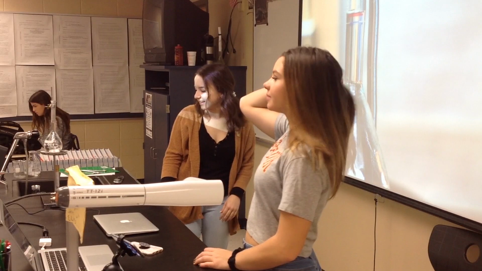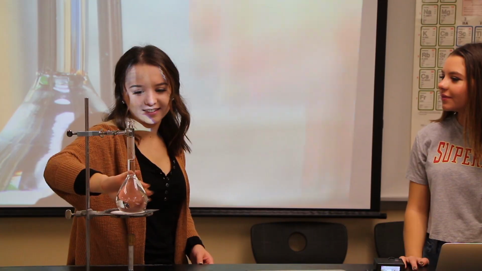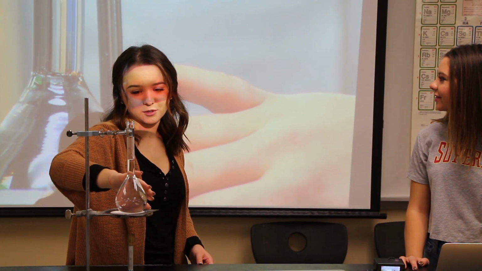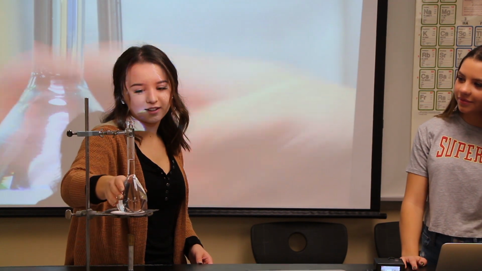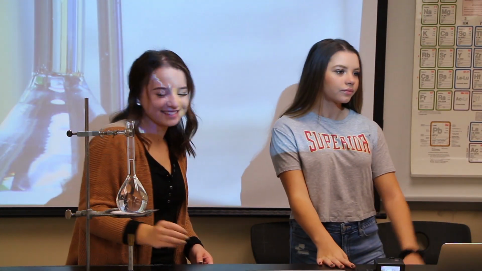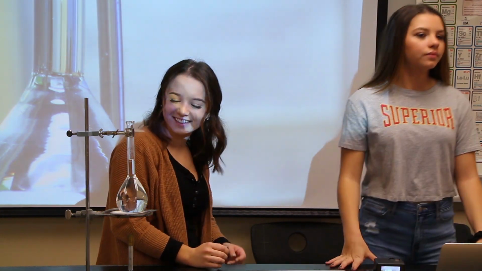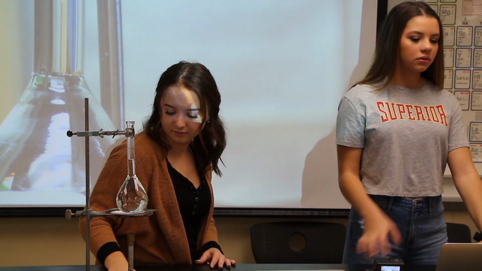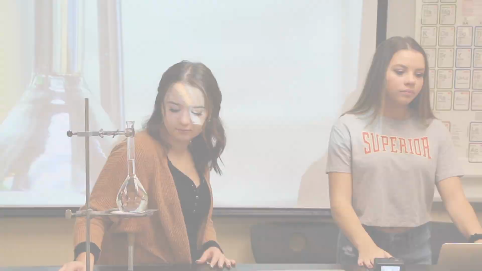How hot is the flask? Put your hand on it. Is it hot? Warm. Like bath water? Yeah. So in just a small temperature change, from room temperature to bath water, the liquid went up the tube fairly significantly, right?